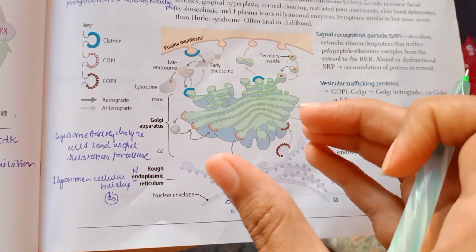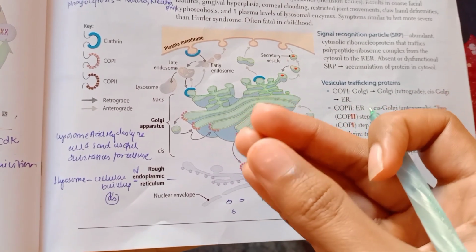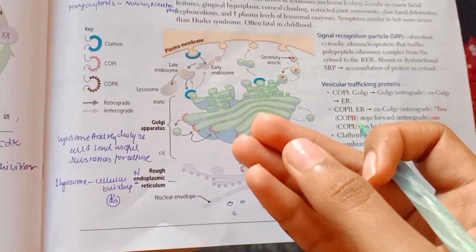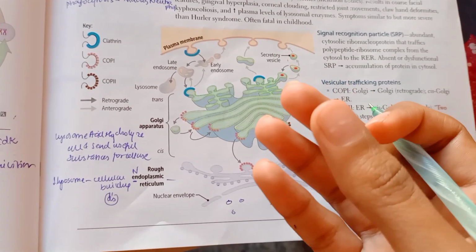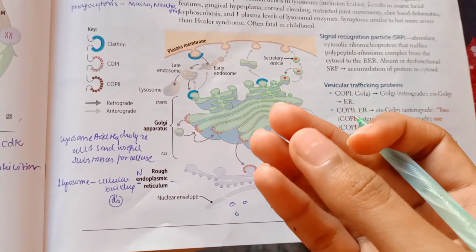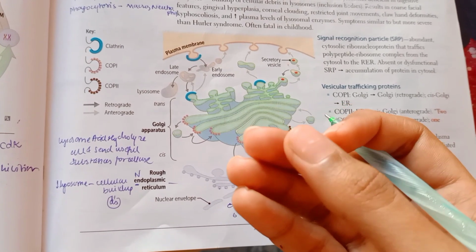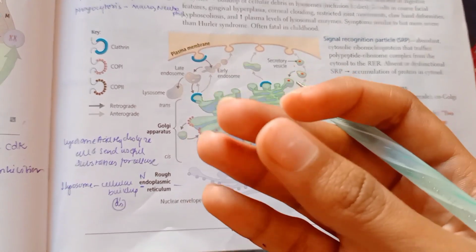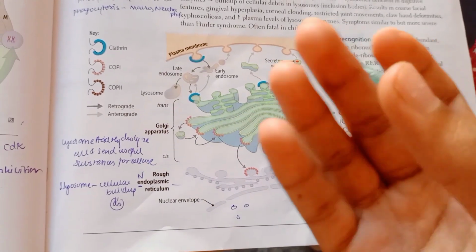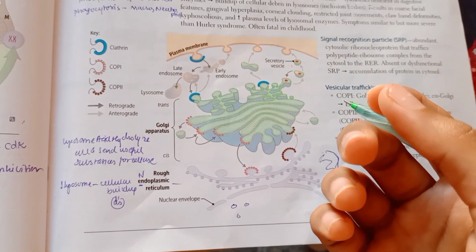And especially this rough endoplasmic reticulum is more abundant in mucus secreting goblet cells of the small intestine, because more protein is required. In antibody secreting plasma cells, which is also protein, and also pancreatic beta cells, which is also protein. So wherever there is a requirement of more protein production, there will be more abundant rough endoplasmic reticulum.